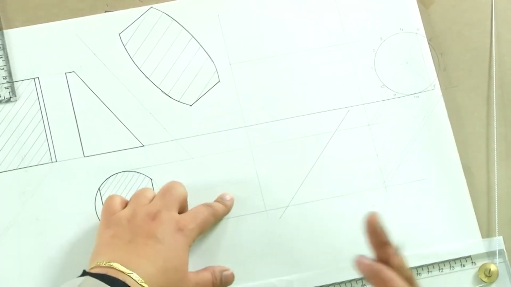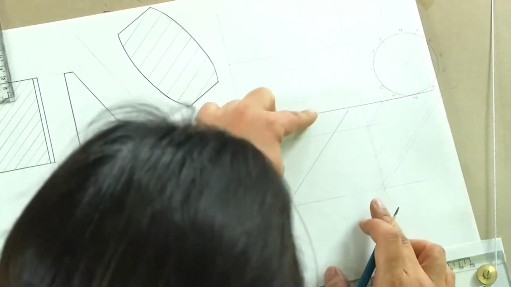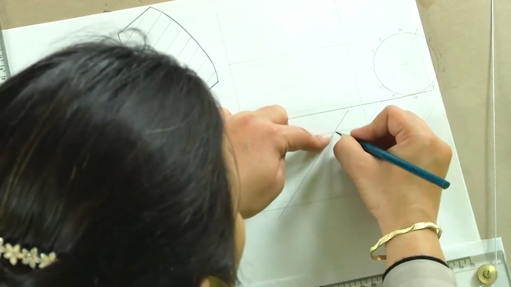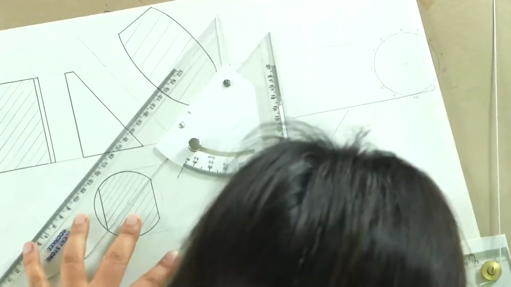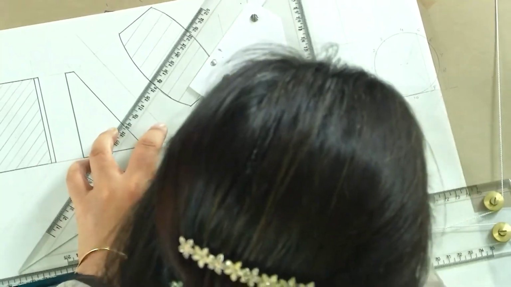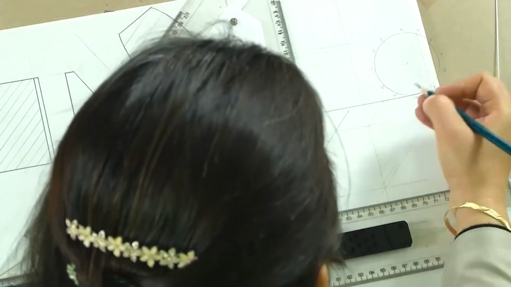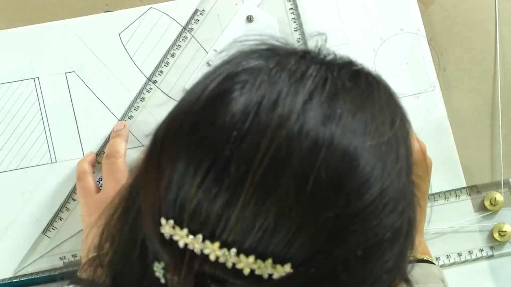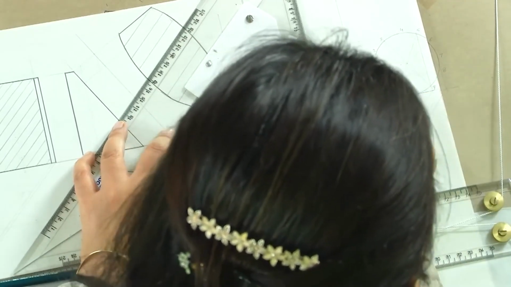So, now we will take the projections of all the points and gradually keep moving. So, this is for 1. This is where 1 is coming. So, we take it to the top. This is 1. This line is for 2 and 12.